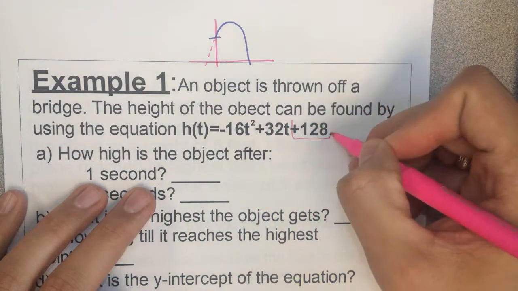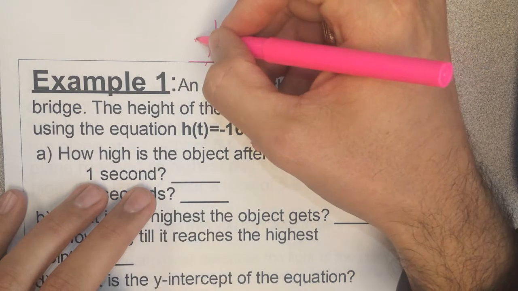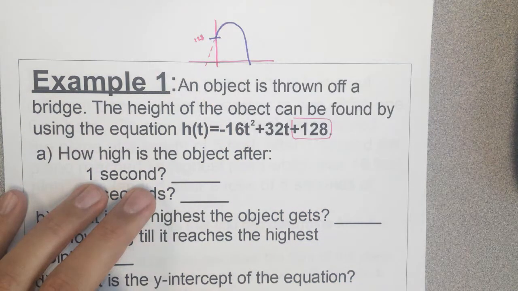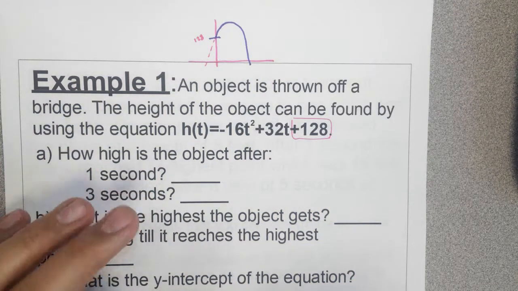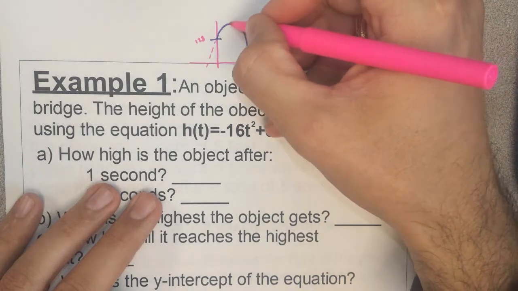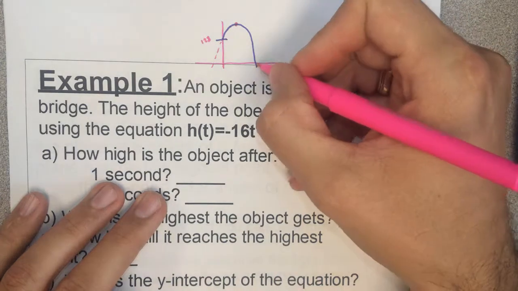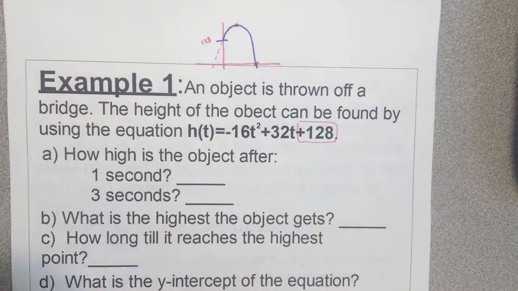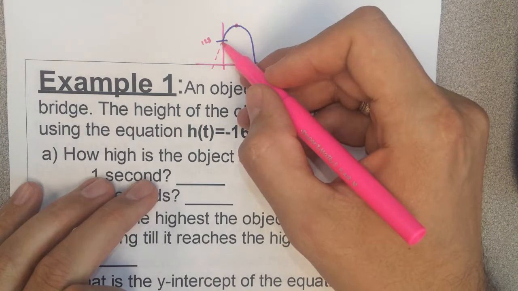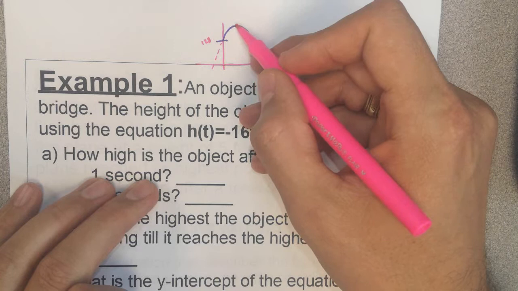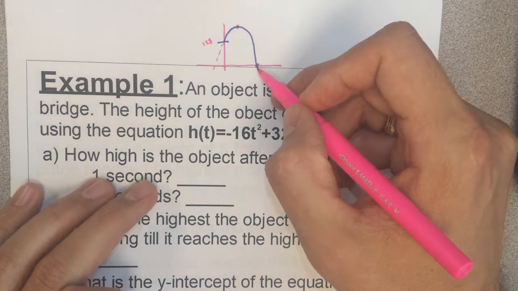I can already tell you that this is 128 feet in the air. Somewhere else in here I'll have the highest point. This right here, that point, that's the highest point it goes. And then this place right here where it crosses, it hits the ground, that's when I know my height is 0. It's hit the ground at that point. So we throw it off, it goes up a little bit in the air, and it falls to the ground.